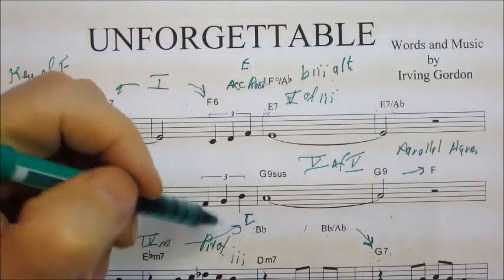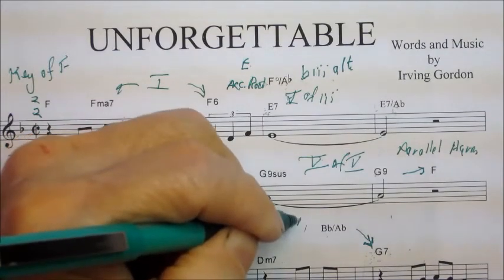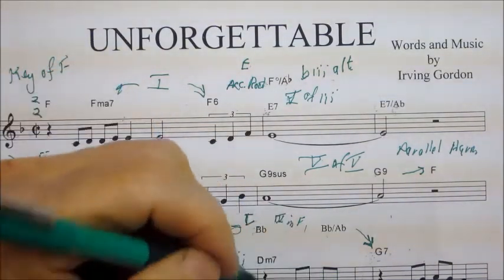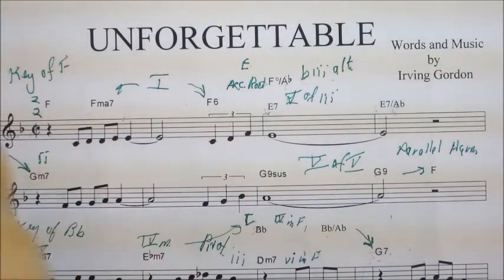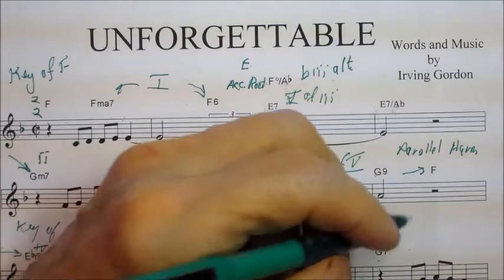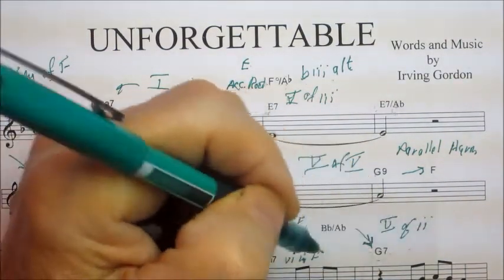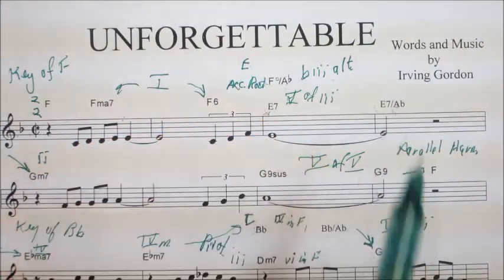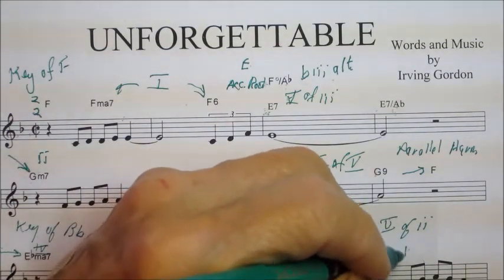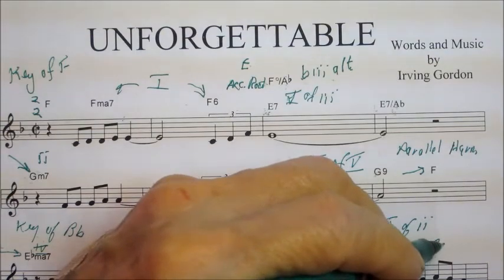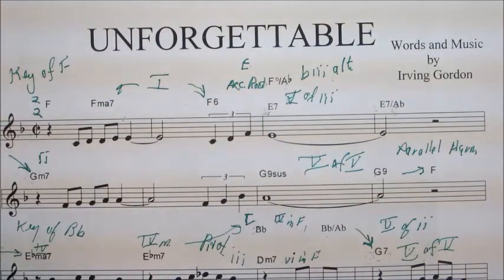Why? Because I could be looking at this B flat chord as a 4 chord in F, and I could be looking at the D minor as a 6 chord in F. This chord could be looked at as a 5 of 2 in the key of B flat, which is the 2 chord, or if we're staying in the key of F, it could be looked at as a 5 of 5 in the key of F. So a G7 going to a C7.